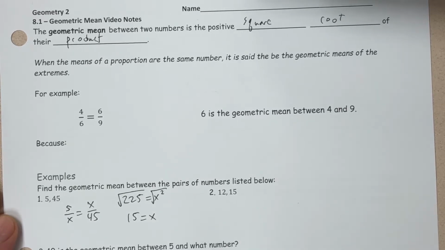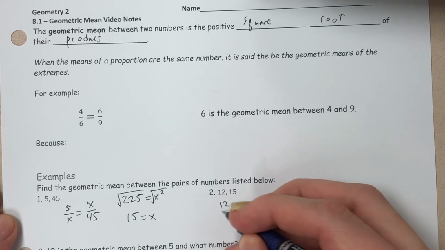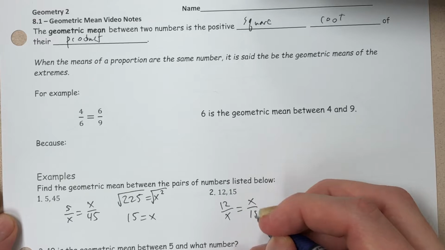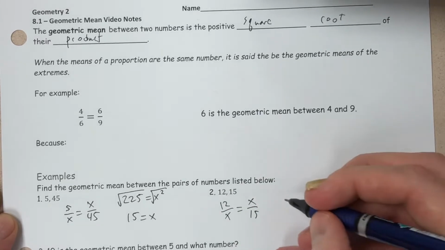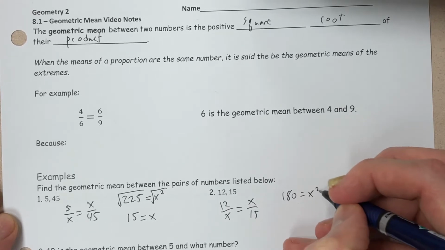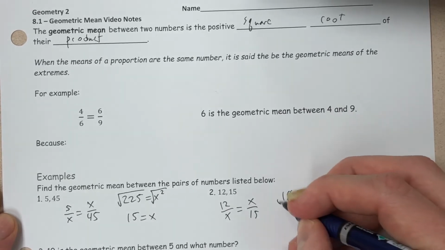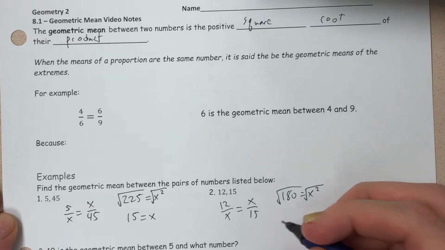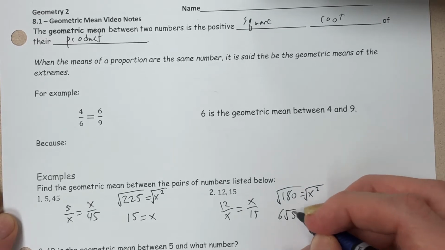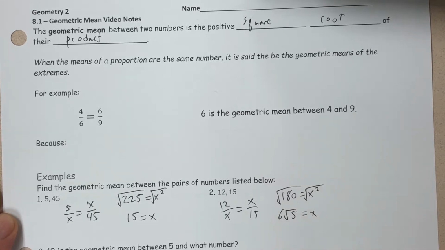We could do the same thing here with 12 and 15. So you'd have 12 over x equals x over 15. 12 times 15 is 180 equals x squared. When we take the square root of both sides, we could get 6 square root 5 is equal to x.